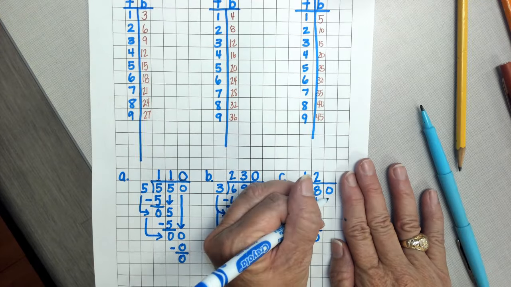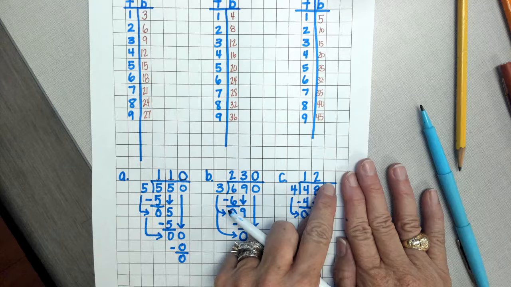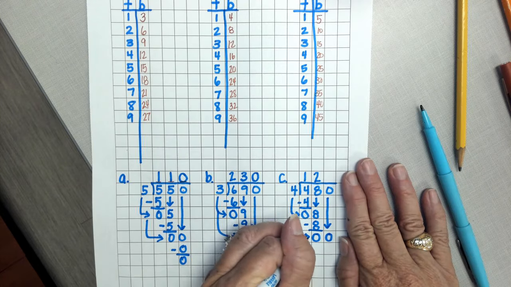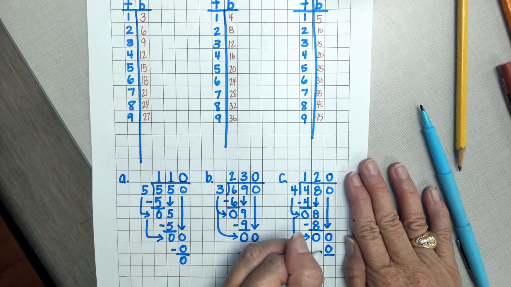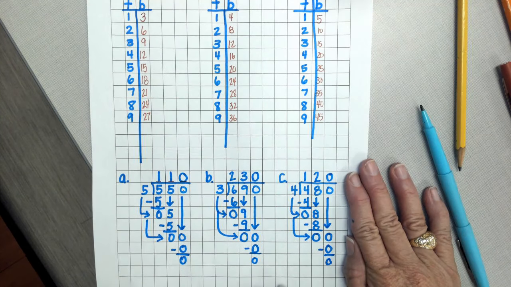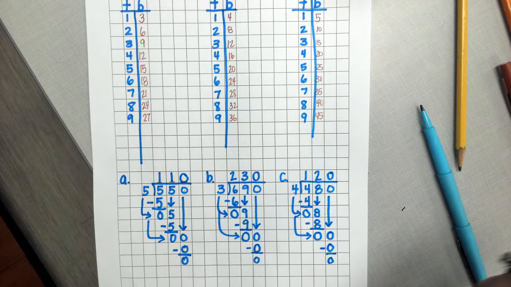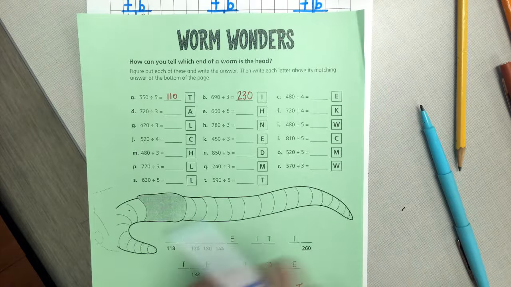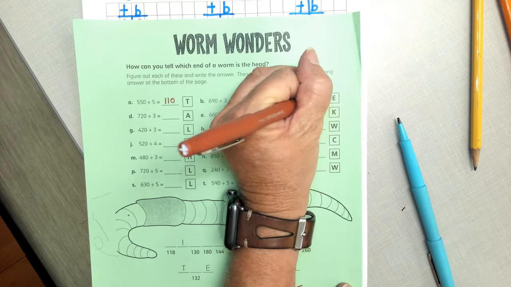And finally, we have our 0 we have to bring down. And again, we do have to bring it down because we have another space we need to fill. How many groups of 4 are in 0? Well, there are 0 groups. 0 groups of 4 will give you 0, and 0 minus 0 is 0. Again, the answer 12 and 120 is totally different, so we do have to make sure that we fill that out and complete it. I'm going to write my answer back on my answer sheet. So my answer is 120.